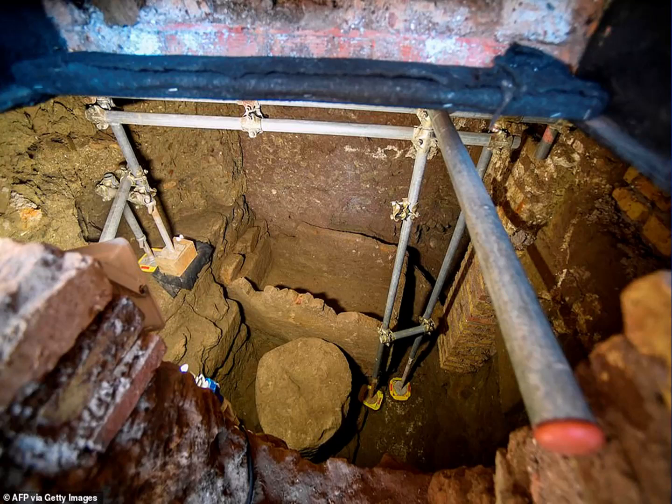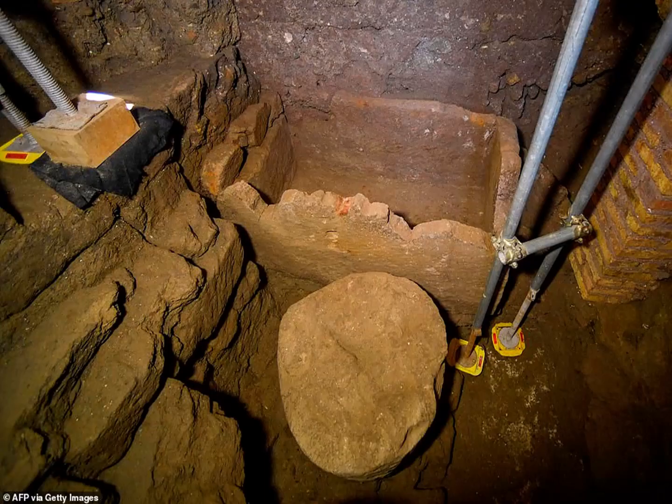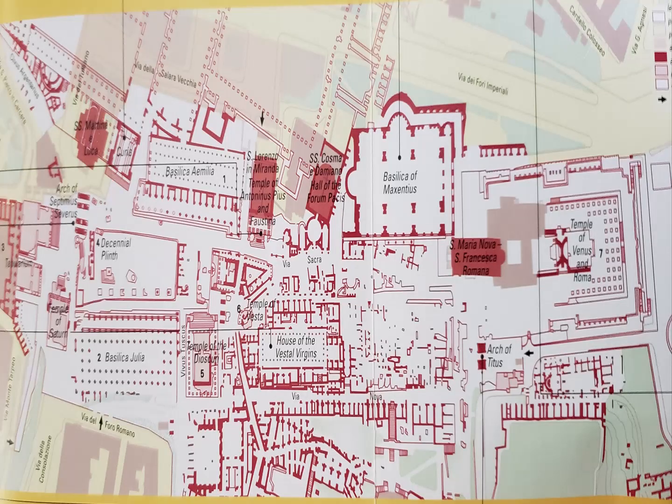So it is possible, it's a little closer shot of the sarcophagi, that this was actually the burial of one of the early leaders of Rome. So if you ever get a chance to go to the Forum, you've got to stop here and walk in. Say hello to Romulus.